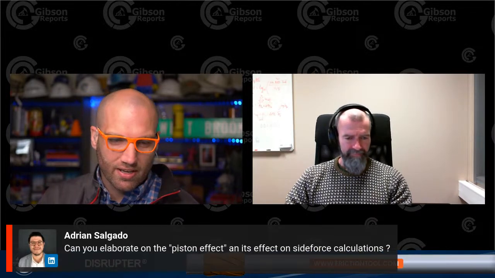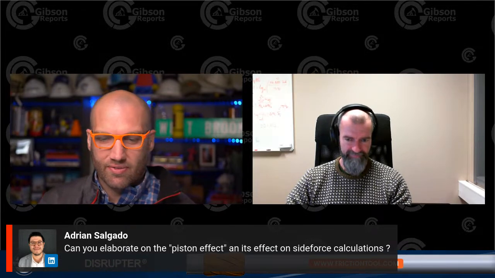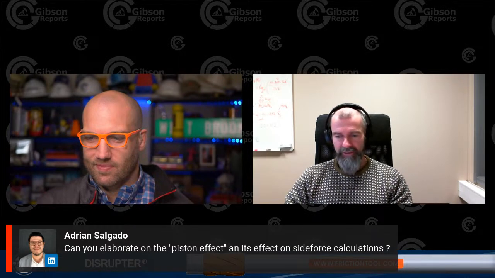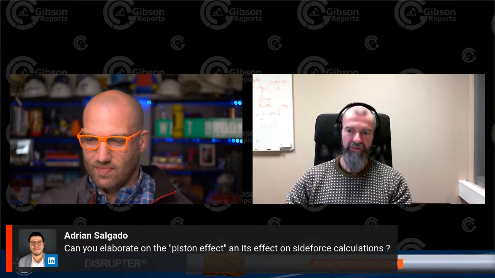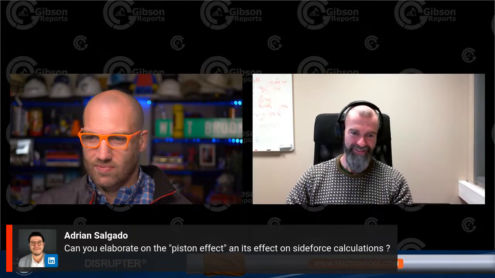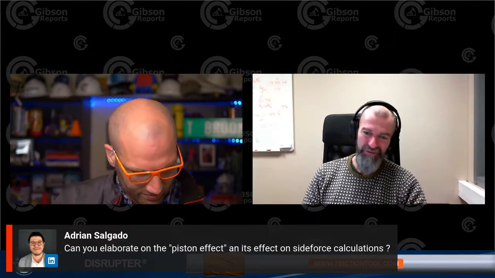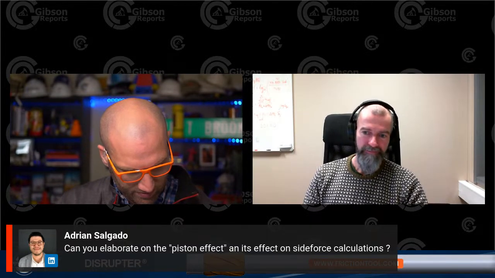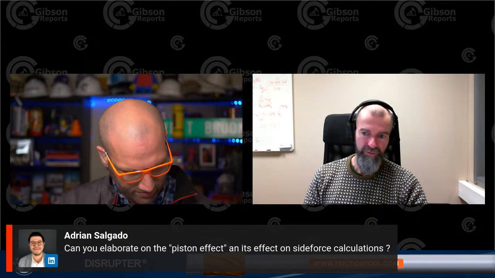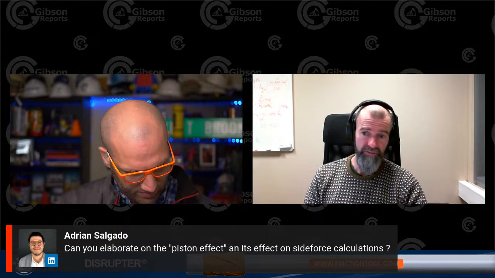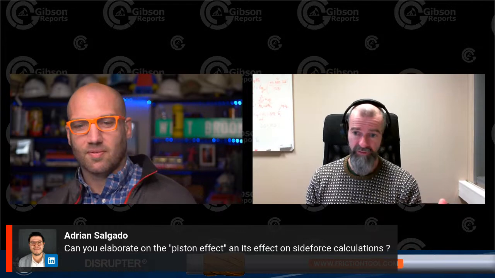All right, next one here. This is from Adrian. Can you elaborate on the piston effect and its effect on side force calculations? Well, on a general basis, if you do use piston effects, that's basically doing a true tension analysis. In this series we haven't gone into depth on the difference between true tension and effective tension, but on a general basis, it shouldn't give you that much of a different hook load result when you sum everything up from bottom to top.